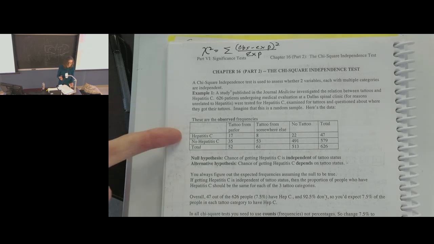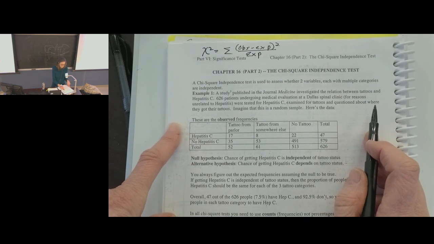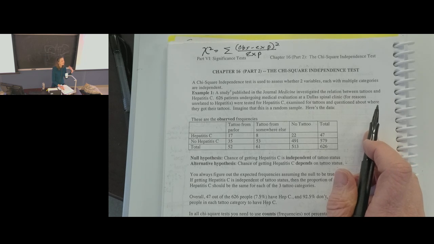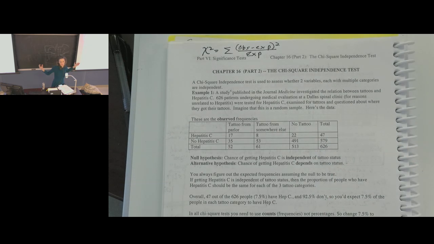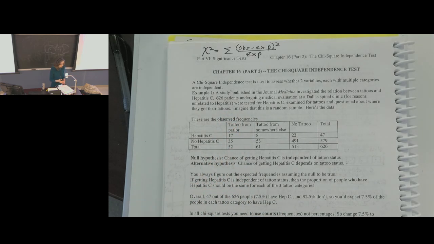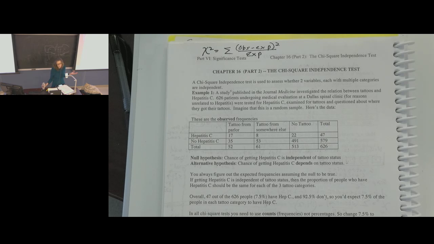So they did this study at a clinic, a spinal clinic, where the people were completely unrelated to hepatitis C. These weren't people who had any risk factors for hepatitis C or anything. They were just doing some spinal images, and they happened to see if they had tattoos, because they saw it anyway. It was for spinal stuff, so they had pictures of them. So they looked to see if they had tattoos, and then they tested their blood for hepatitis C. So it's kind of like a random sample of the population. That's how they thought of it.